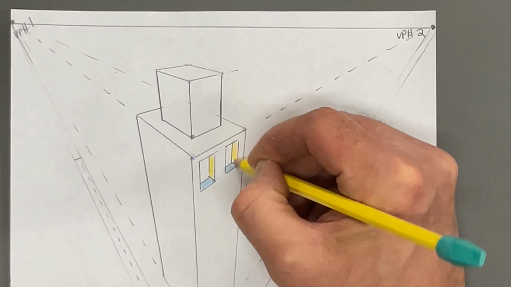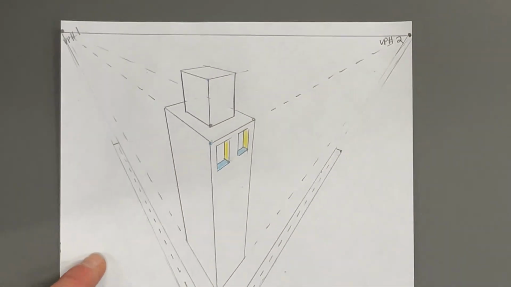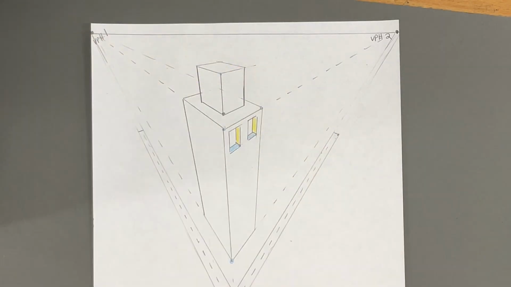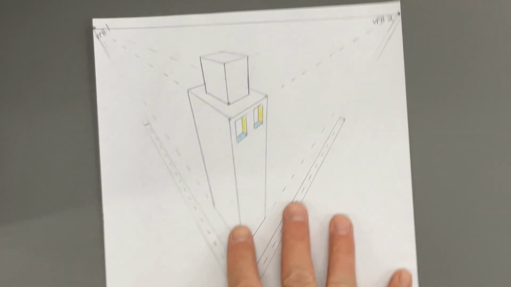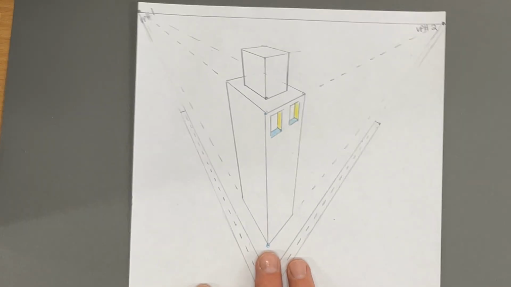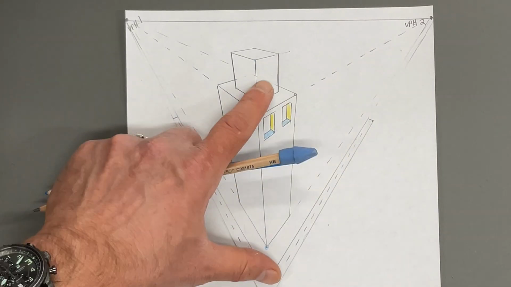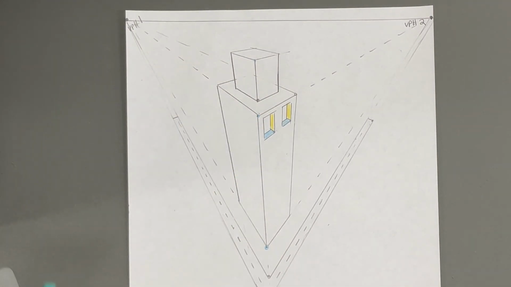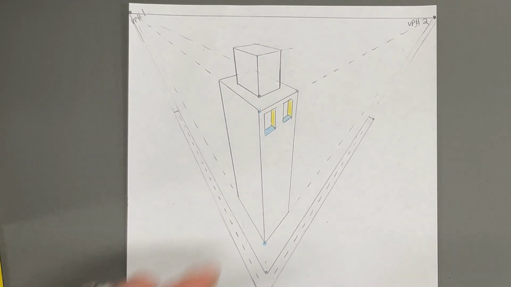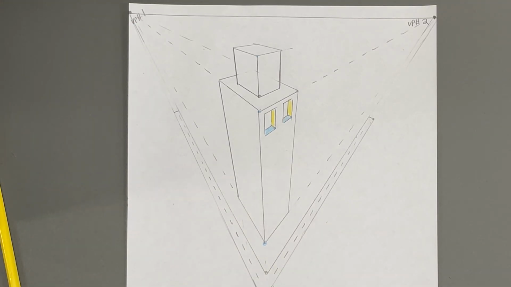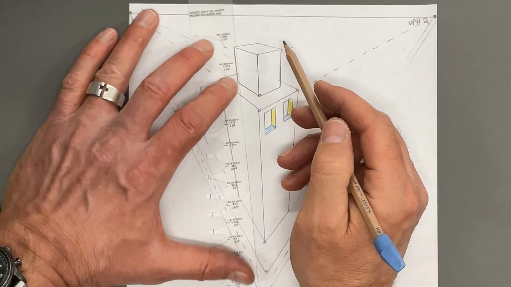Okay, so we can see, let me zoom back out just a little bit. We can kind of see how that works, making sure every corner, every line goes to one of those 3 vanishing points here. Now what we need to do is also do one up here, just so we can have a little bit more detail, and we'll do that on the other side of that.